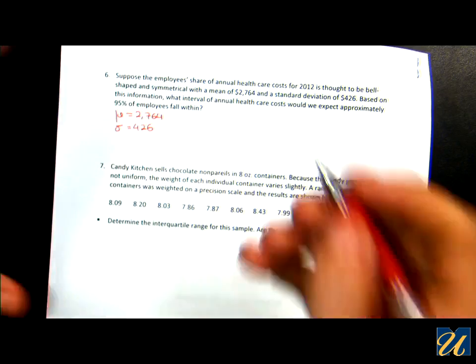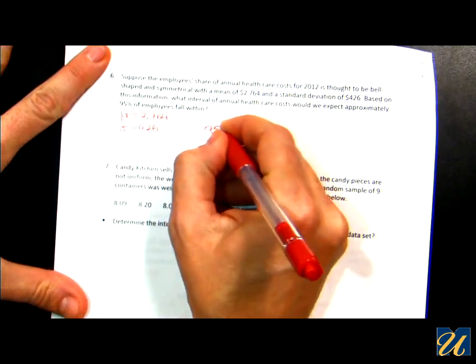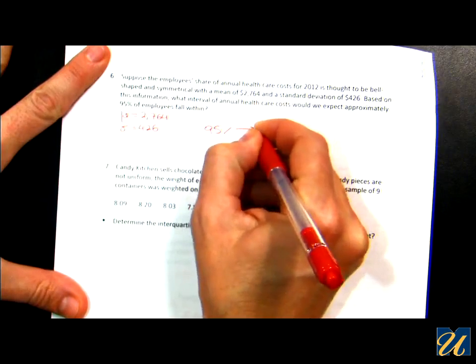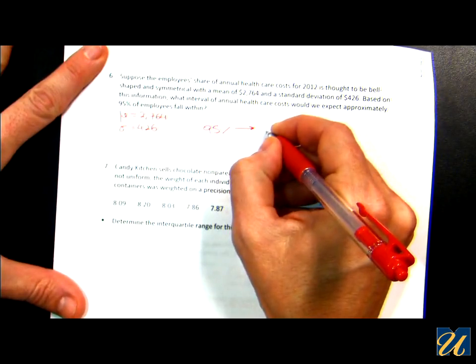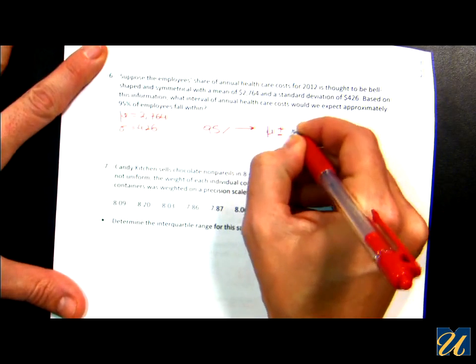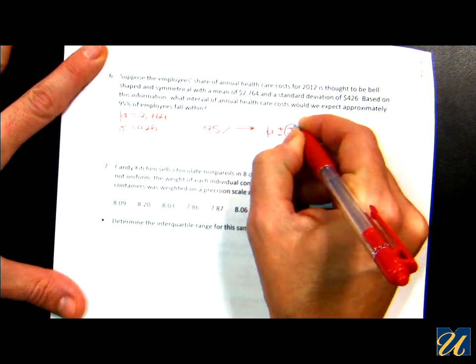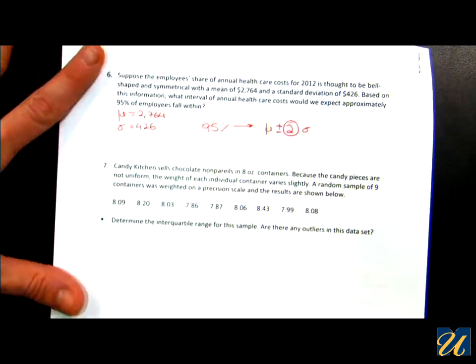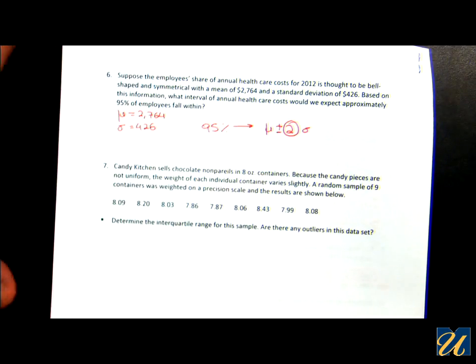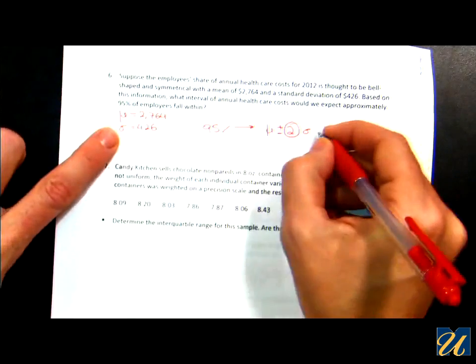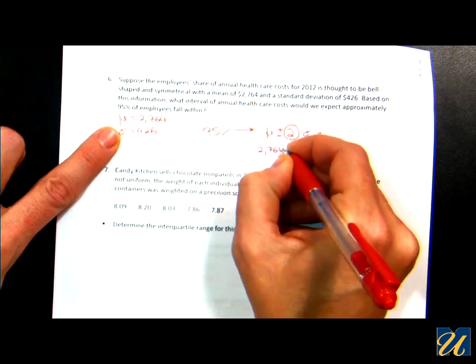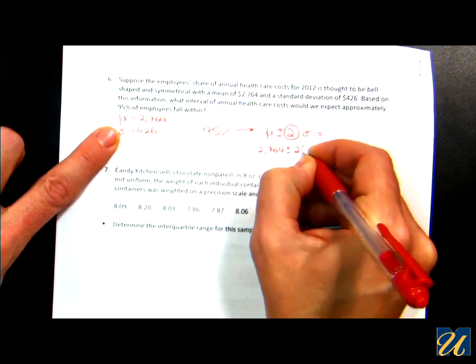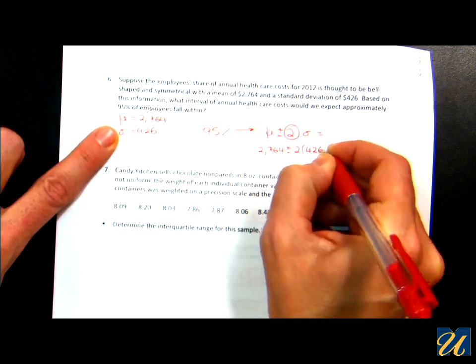Based on the empirical rule, 95% of the data falls between mu plus or minus 2 standard deviations, because it's 95%. So we have mu, 2,764, plus or minus 2 times the standard deviation.